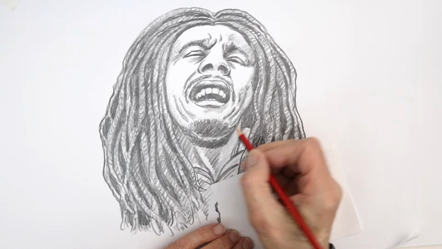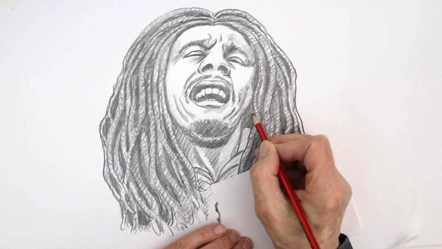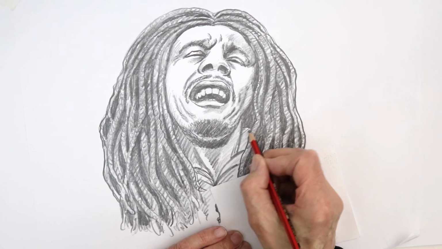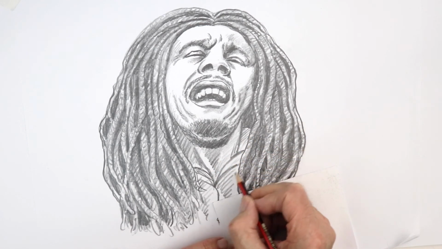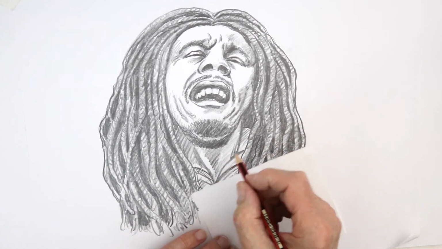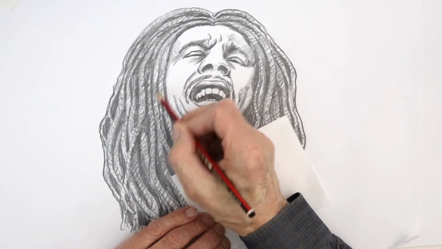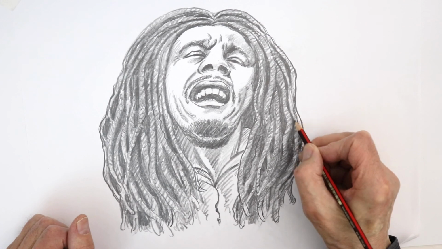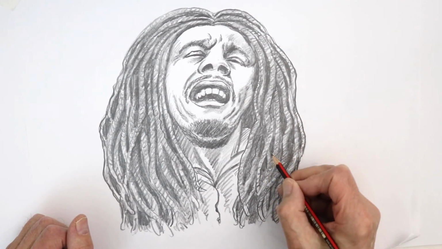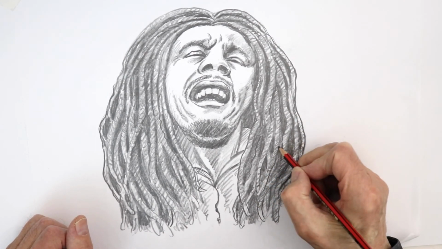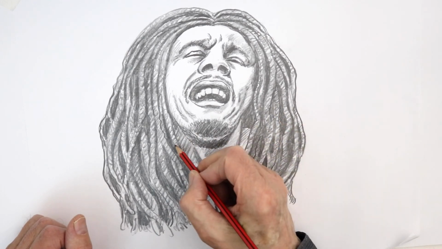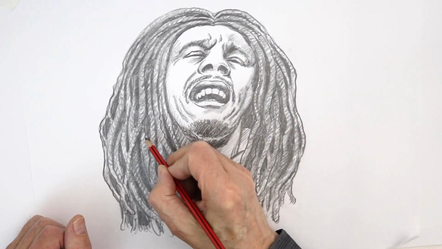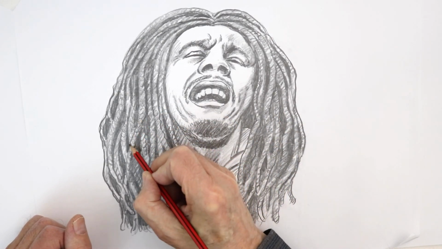Okay, and just go over this and put a few more kind of sketchy marks on it. As I say, try and keep that dynamic look about it. But that's a pencil sketch of Bob Marley. And you can wiggle some of these lines as well, by the way, before I finish. You know, get the feeling of the outside shape of the dreads.